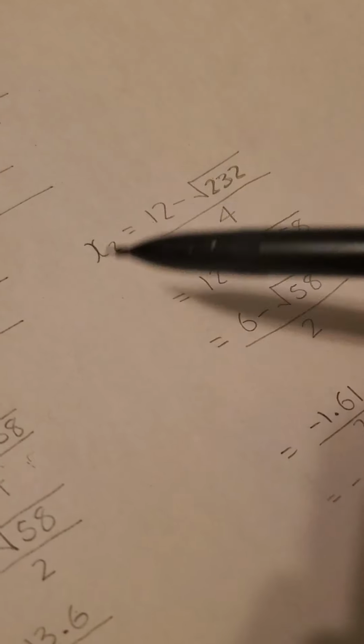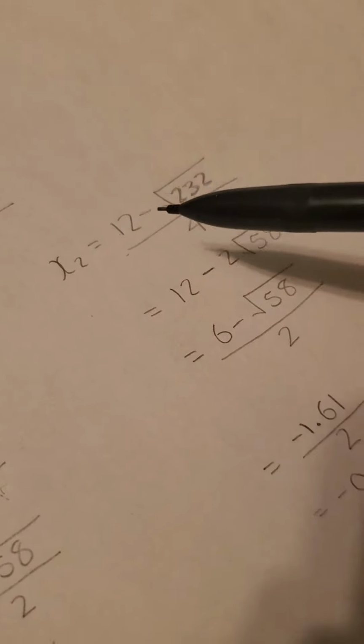And then same thing here as opposite. So 12 minus square root 232 divided by 4. 12 minus 2 square root 58, radical expression. 6 minus square root 58 divided by 2, which is negative 1.61 divided by 2, which is negative 0.80. And as you can see, the y-intercept is right here. So I got positive 25 and 10. And then this is the y value, which is like 29, as it did for part A. That's greater than 29.